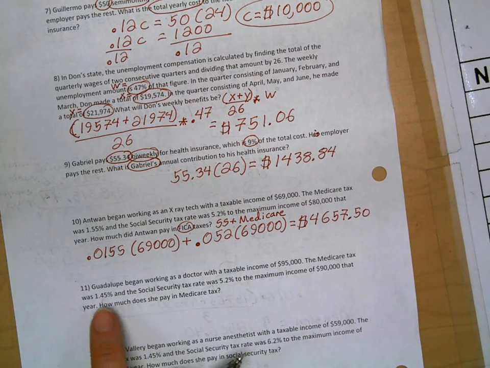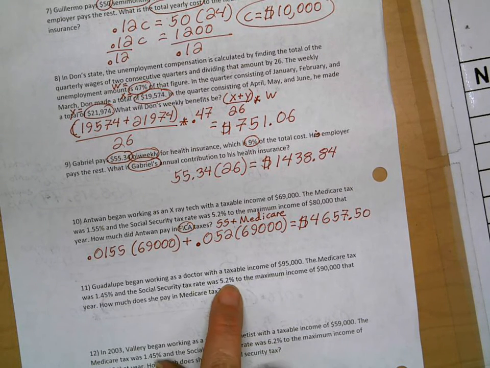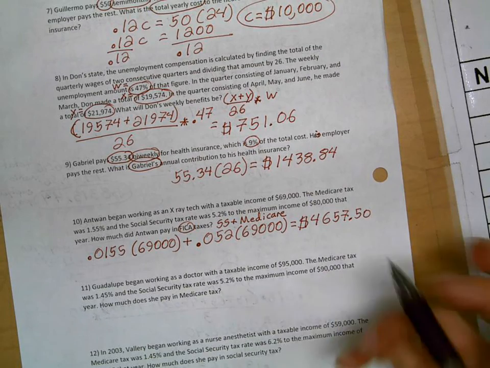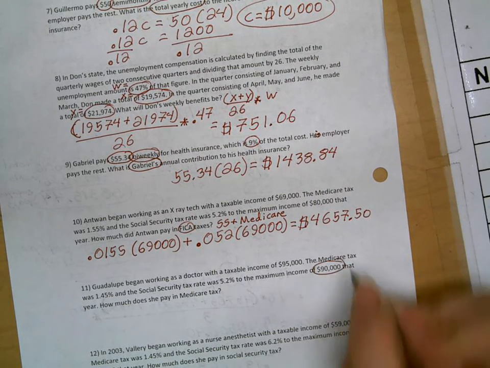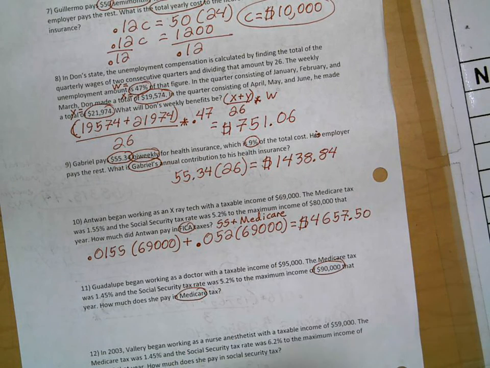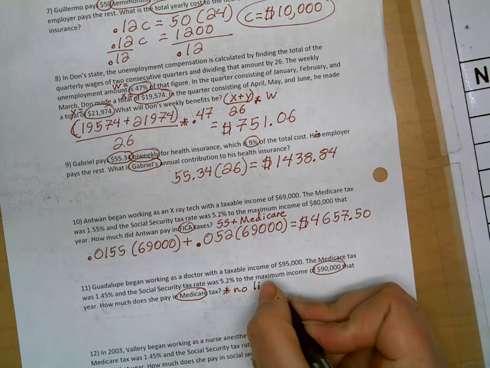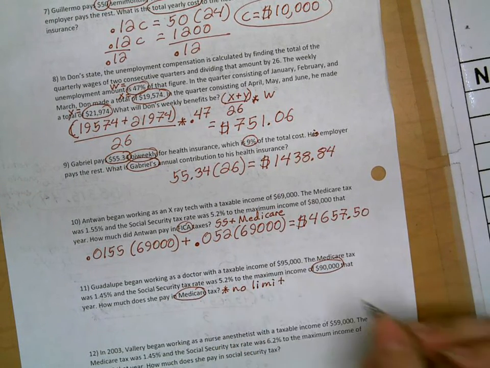Next one, Guadalupe began working as a doctor with a taxable income of $95,000. The Medicare tax is 1.45%. Social Security is 5.2%, with a maximum income of $90,000. How much did she pay in Medicare? So just Medicare. Remember, Medicare is no limit, okay? No limit on Medicare. So it's going to be all of it.